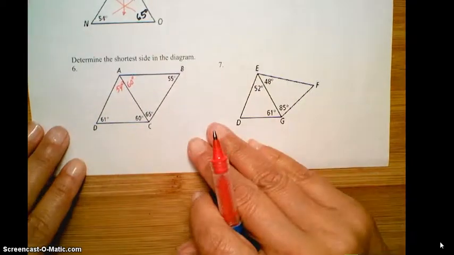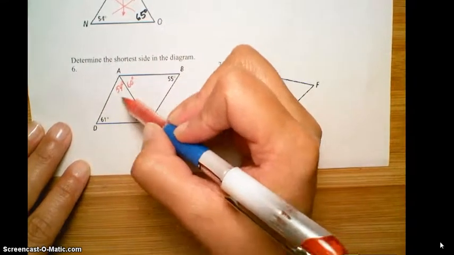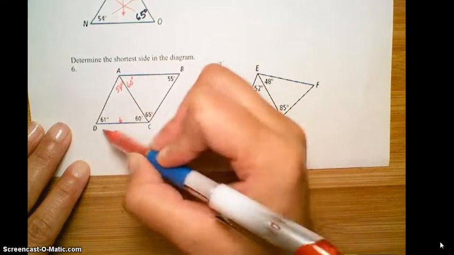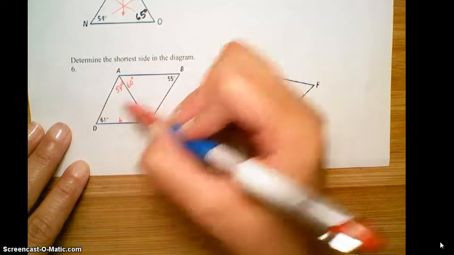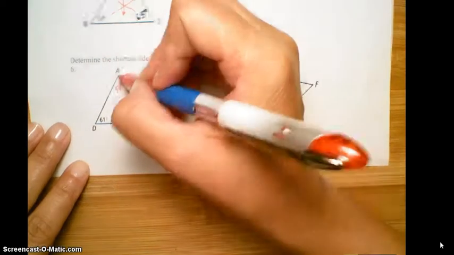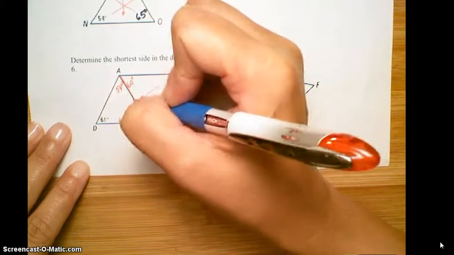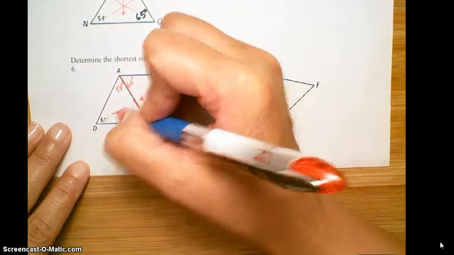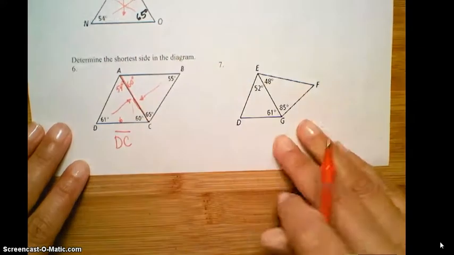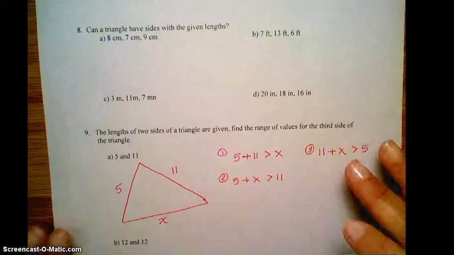So I'm looking for the shortest side. Right now, in this picture, the shortest side over here is the 59 degree side, segment DC. But over here, the shortest side happens to be segment AC. But notice segment AC is shared by the two triangles, and in this triangle, it's the longest side, and therefore the shortest side here is segment DC. Okay, we're going to move on to the next page.